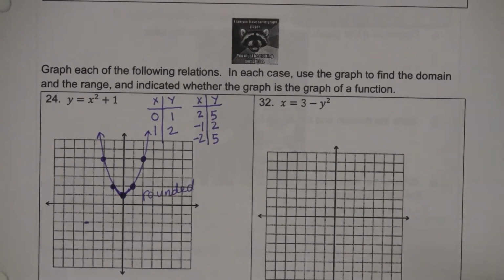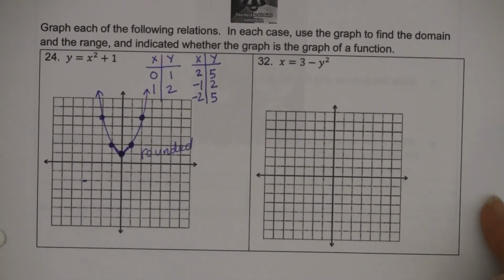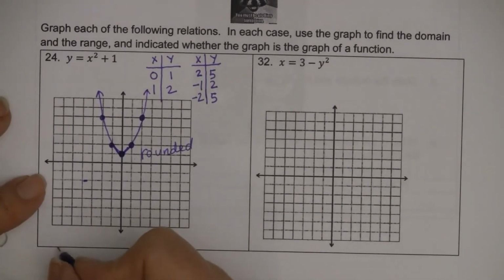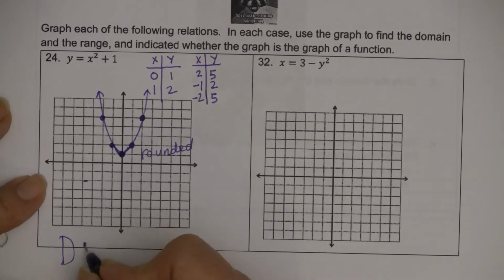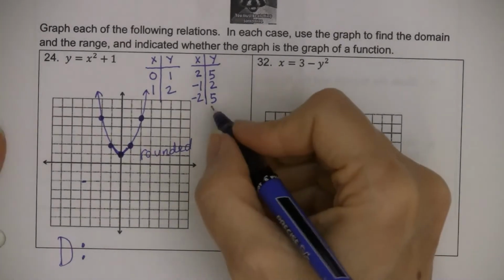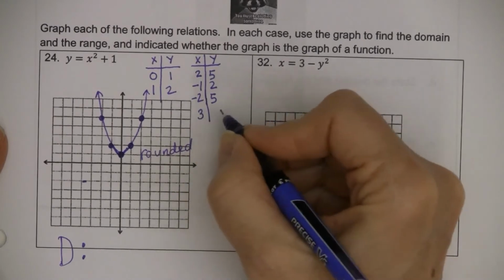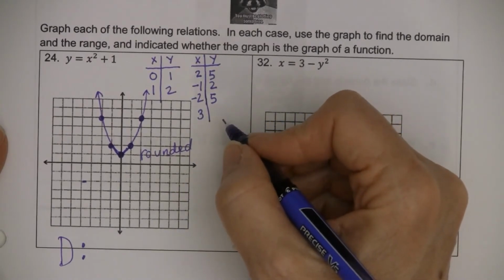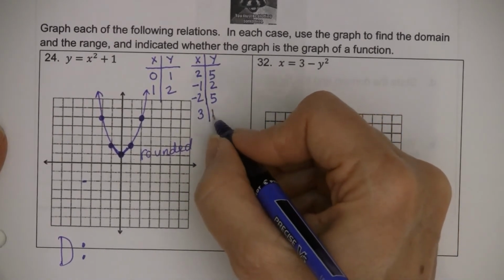And so I'm going to scoot this up a tiny bit, and then I'm going to put the domain and the range down here below. So domain, I'm going to make it really big. Domain, the domain is all of the x values that we could possibly choose. And you notice that I didn't say what 3 was, but I could have chosen 3. And I could have squared it and added 1, so that would be 10.